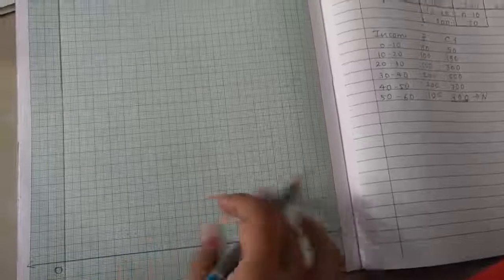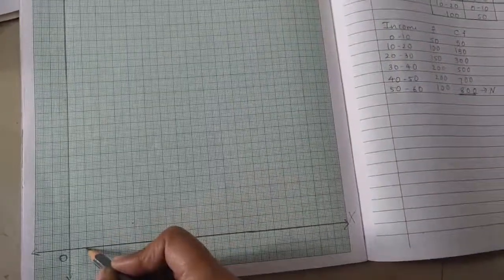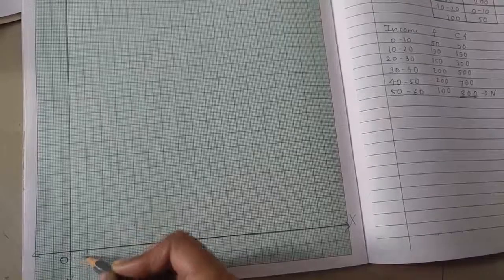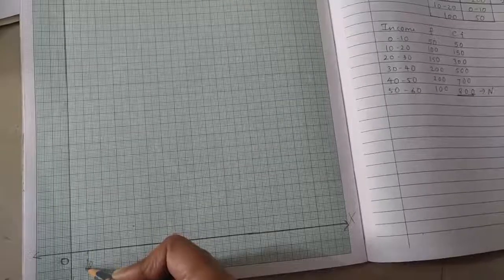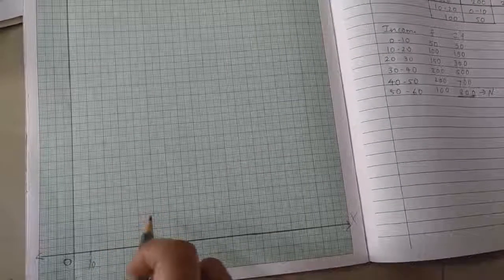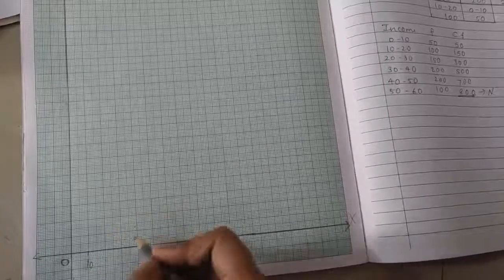Now, as you know, on the x axis the upper limit should always be marked. So here I will take 1 box equal to 10 centimeter. You can also see that my graph book has 10 by 10 boxes.